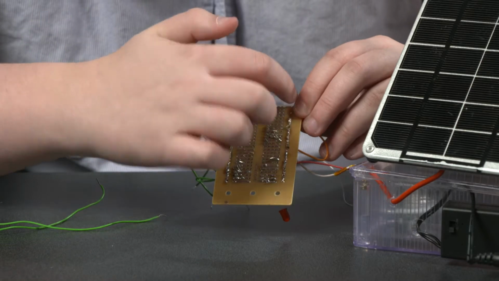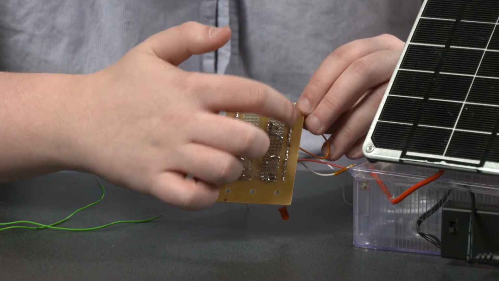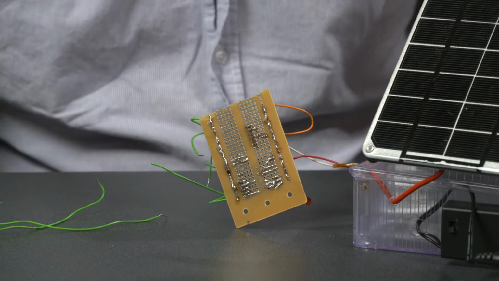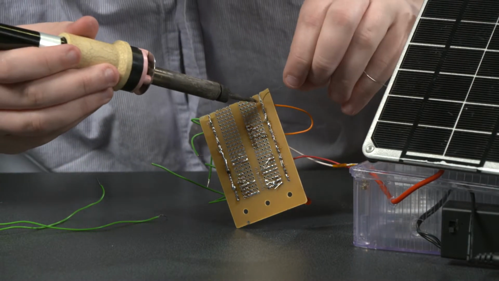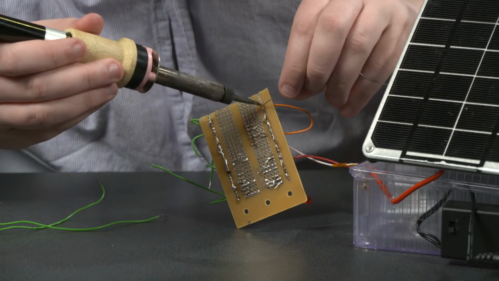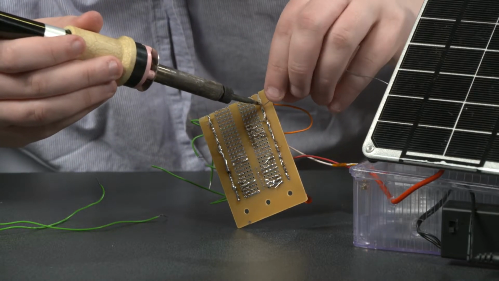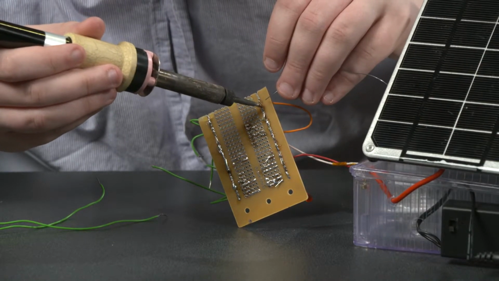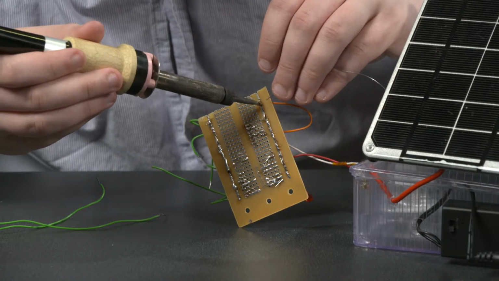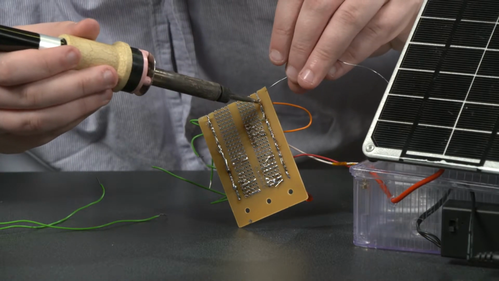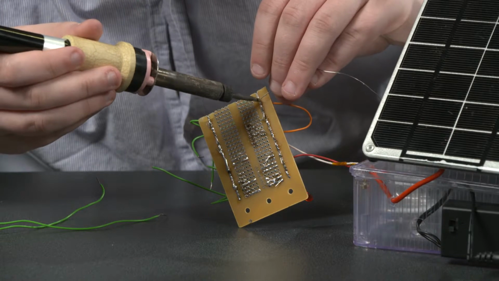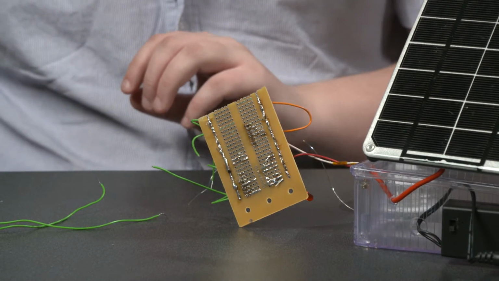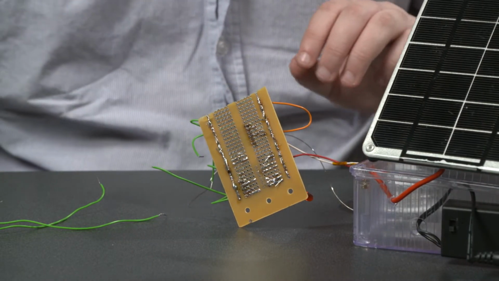So this is ground, and this is power, and we're connecting the ground to this column right here. Okay, now that's all done.